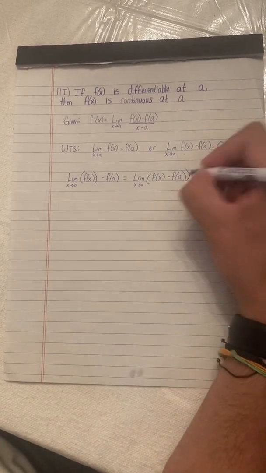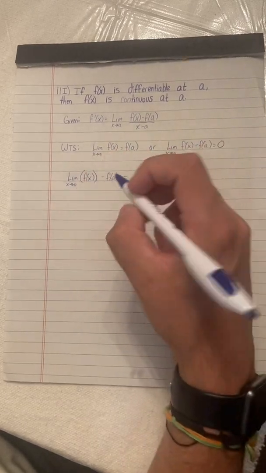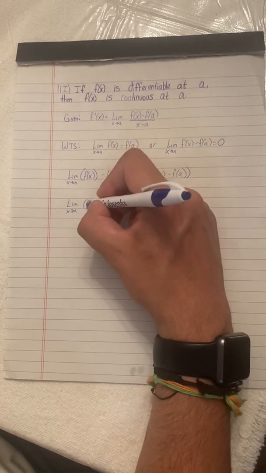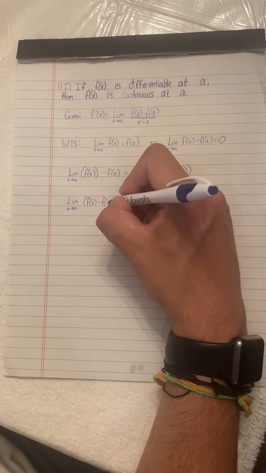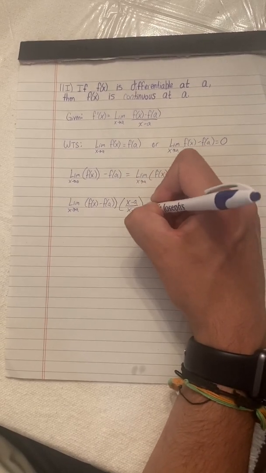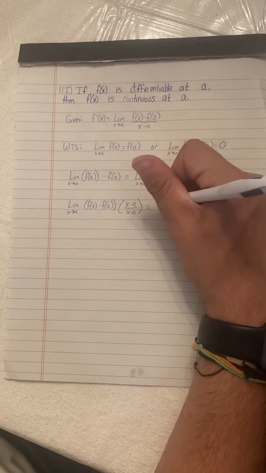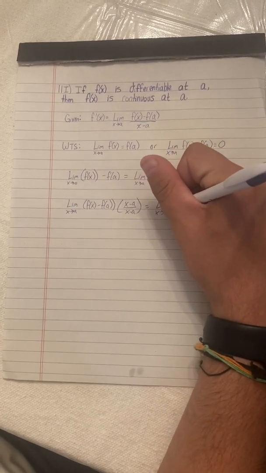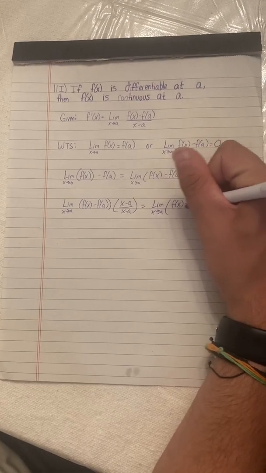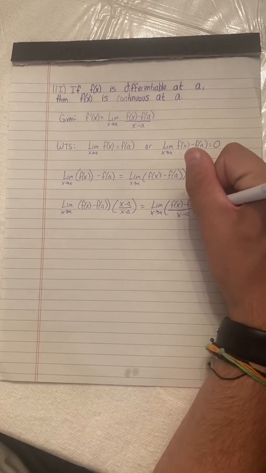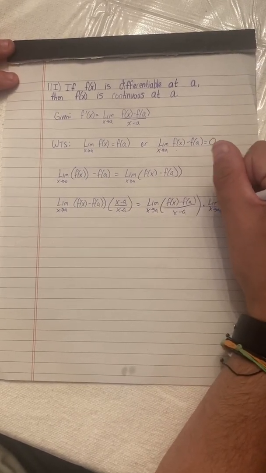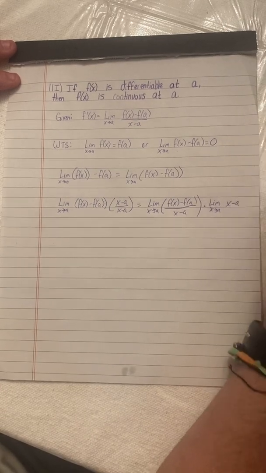So from here, what we're going to do is multiply this by 1. So we are going to multiply this by x minus a over x minus a. So we can use the limit property of multiplication here to get the limit of f of x minus f of a over x minus a times the limit as x approaches a of x minus a.